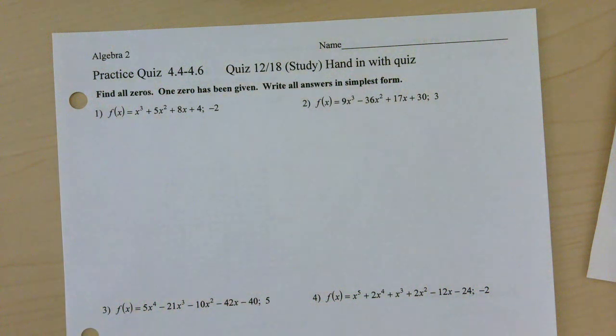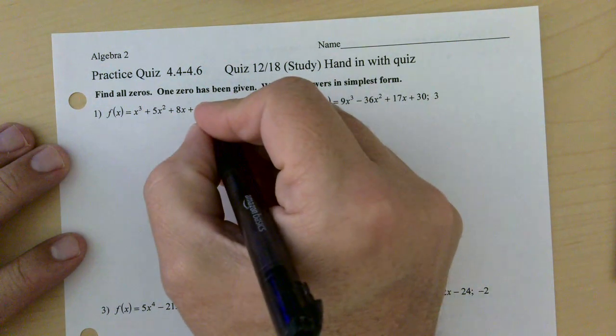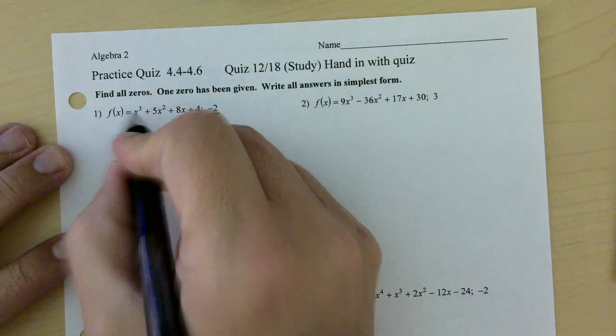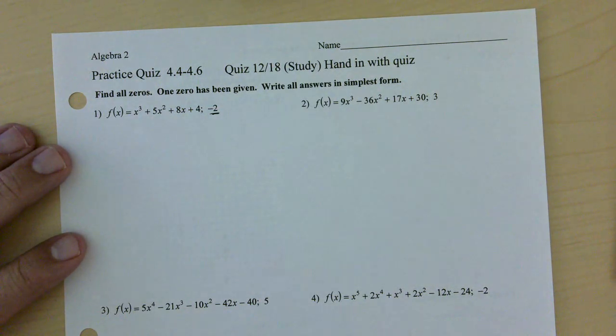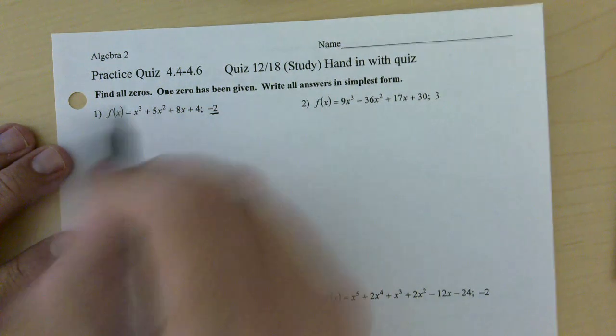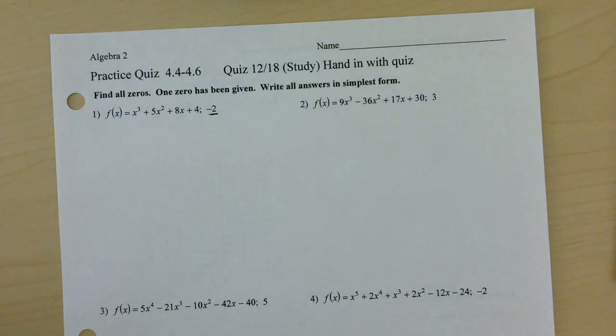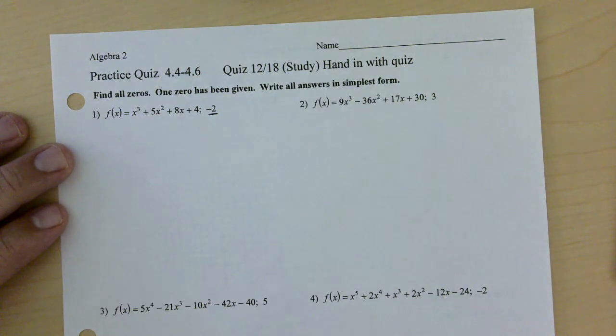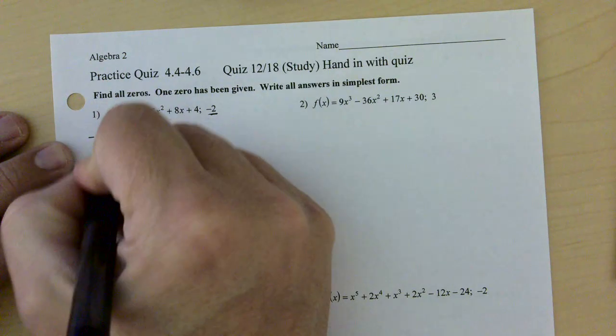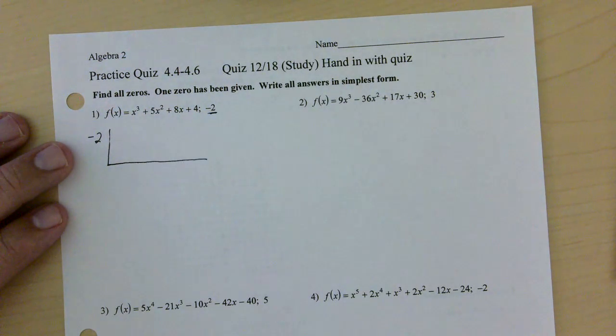Okay, let's go over this practice quiz for sections 4.4 to 4.6. When you take your quiz, you're going to see the 5 cases. For this first problem, I give you one of the zeros. We know that there are 2 others because of the fundamental theorem of algebra: whatever the degree is, that's how many zeros we need. So use the one that I gave you and show that you will get a remainder of 0.